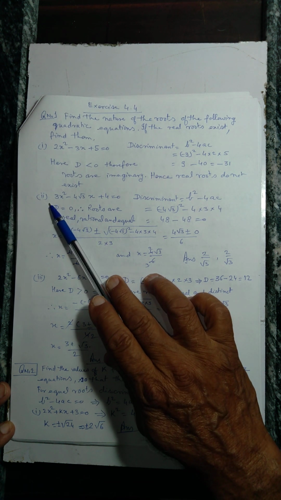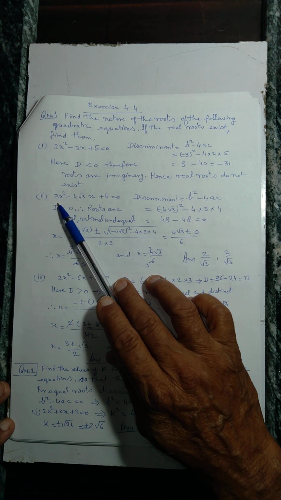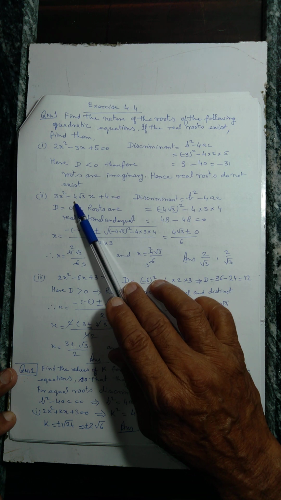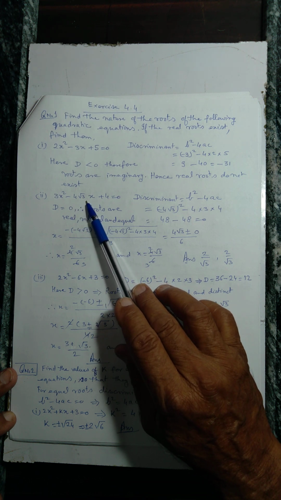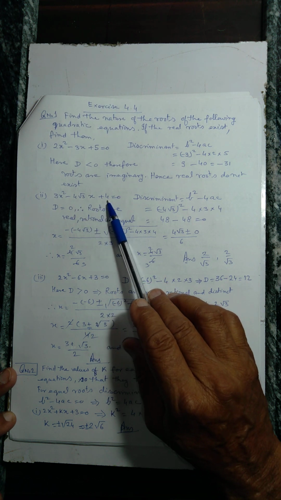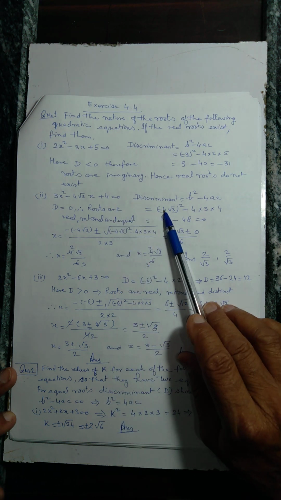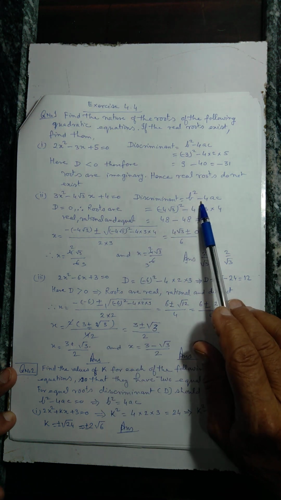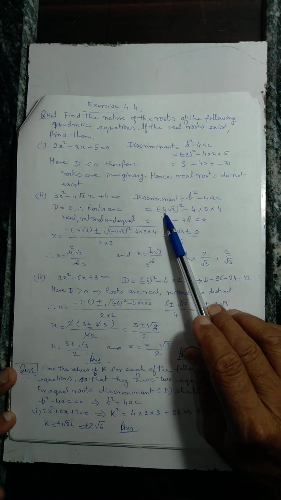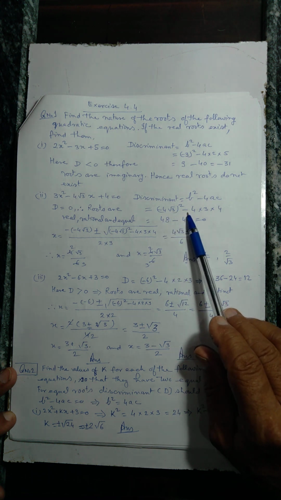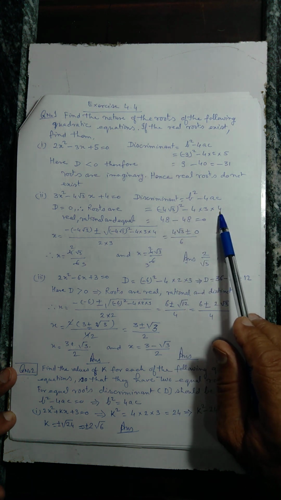Now come to the second part, that is 3x square minus 4 root 3 x plus 4. So discriminant will be b square minus 4ac, that is minus 4 root 3 whole square minus 4 into 3 into 4.